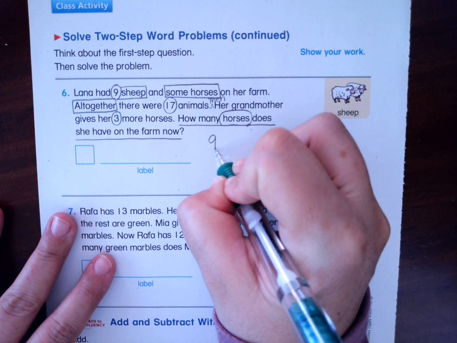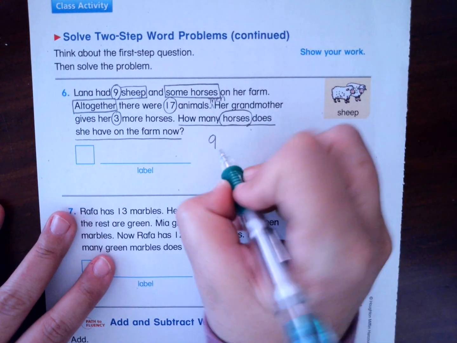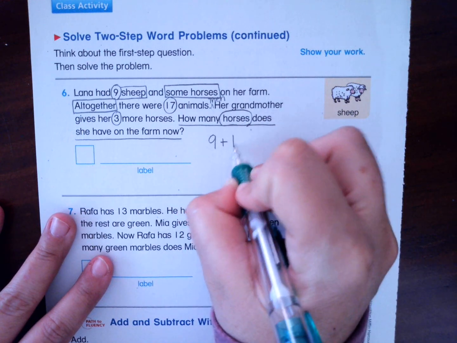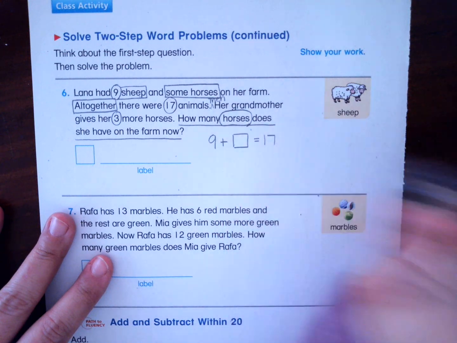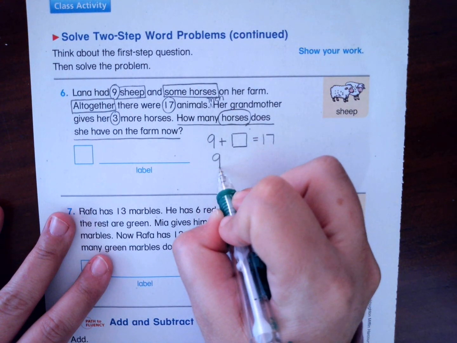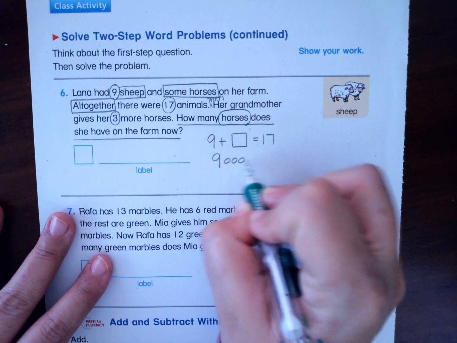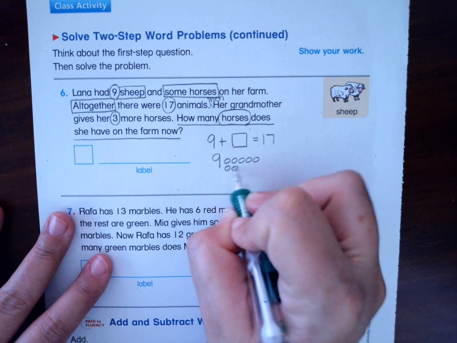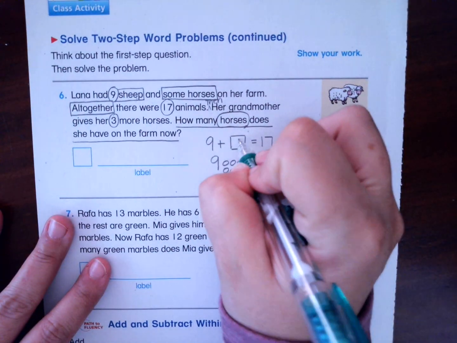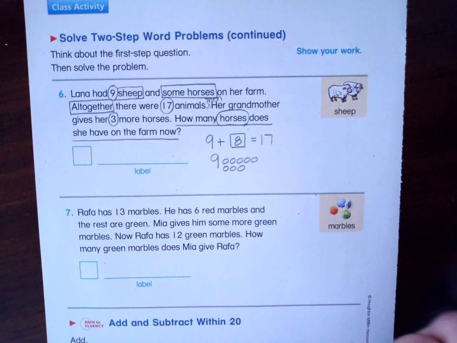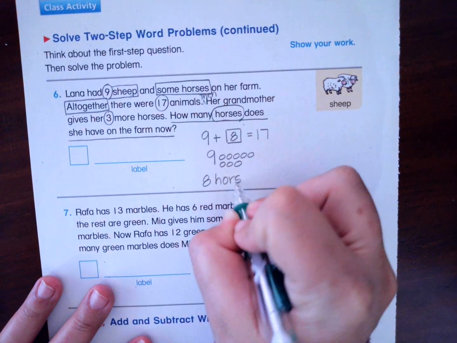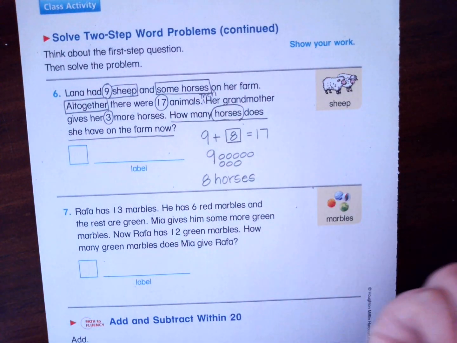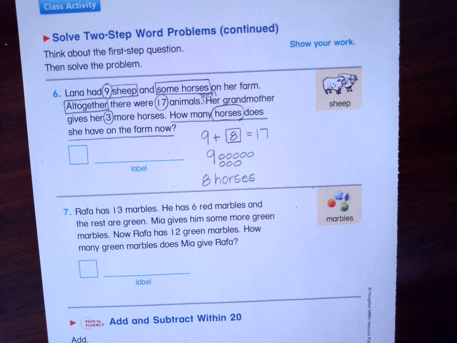Yes, I can. So I have 9 plus some horses equals 17. So if I solve that, I have a 9, 10, 11, 12, 13, 14, 15, 16, 17. I get an answer of 8. What does that 8 represent? 8 what? 8 horses. Is that my answer? No, it is not my answer.